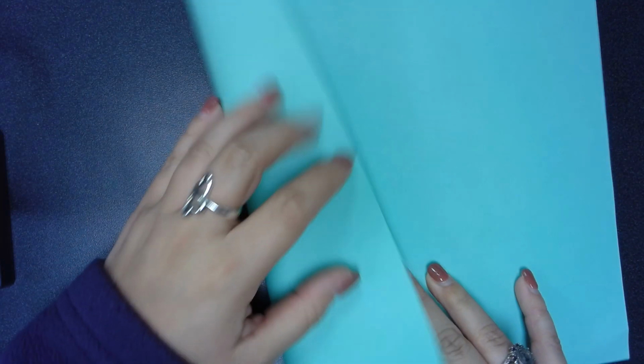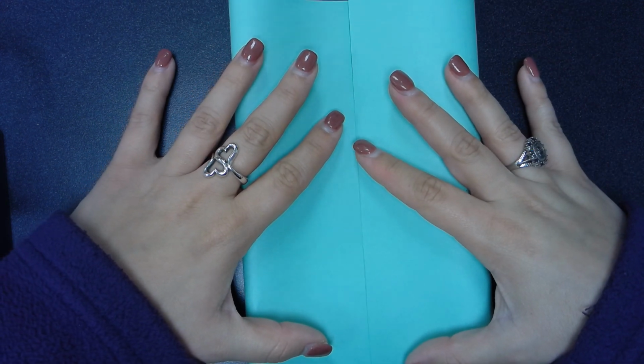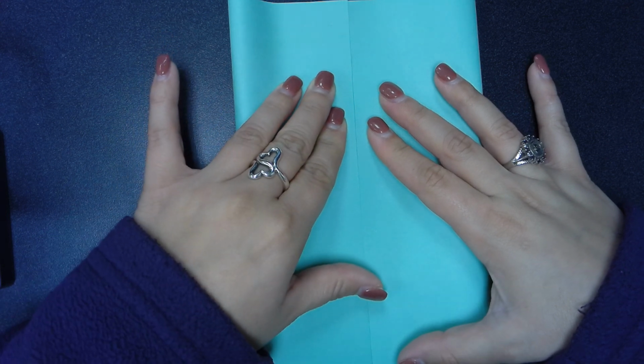Okay guys, so today we're going to create an integer foldable. So what you need is this green sheet of paper. And then once you get the green sheet of paper, you're going to turn it this way. And you're going to fold it in half from each side inwards.